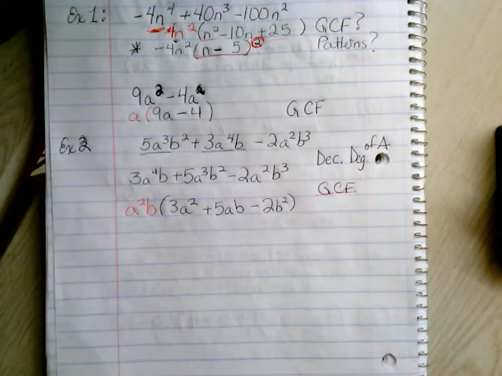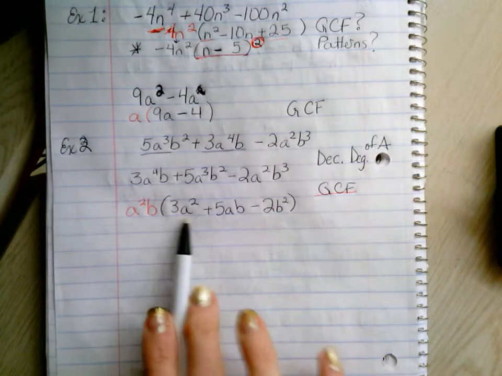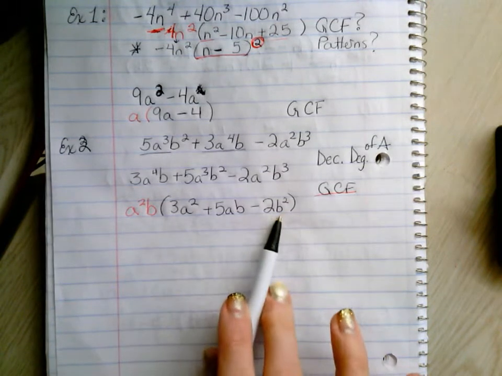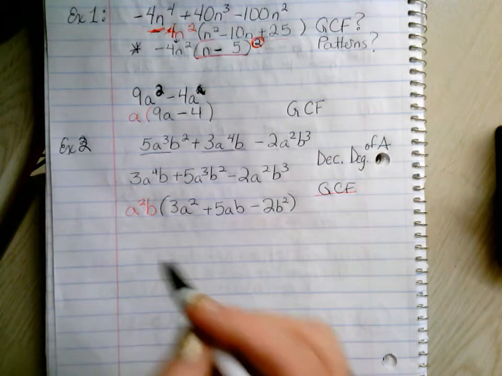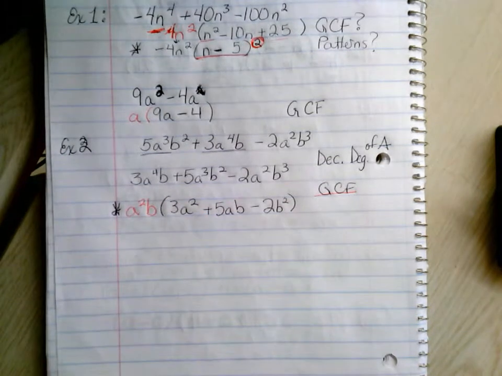Okay, so far so good. Anything else? The 3, the 5, and the 2 share nothing. We already pulled out the variable greatest common factor. There is nothing else, so yes, that's your final answer. All right. Don't be afraid that you might find that.